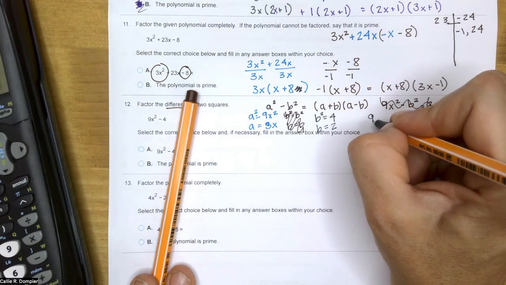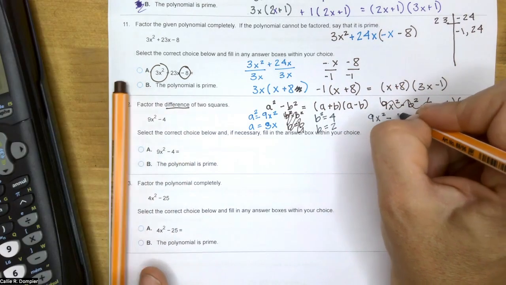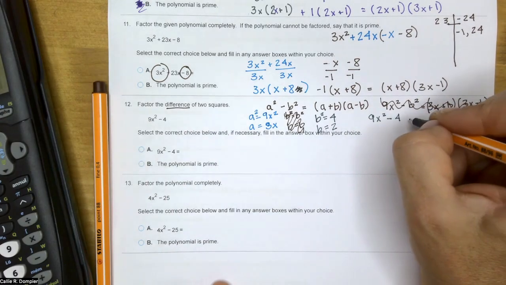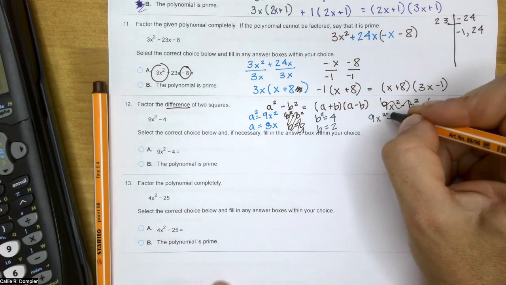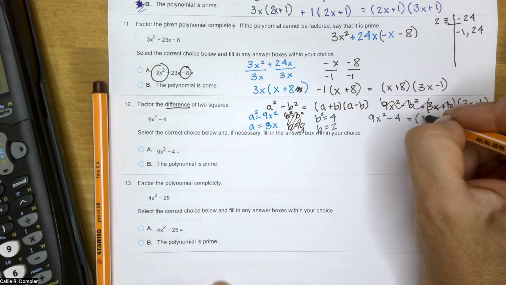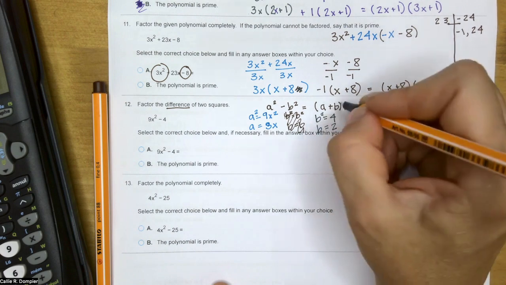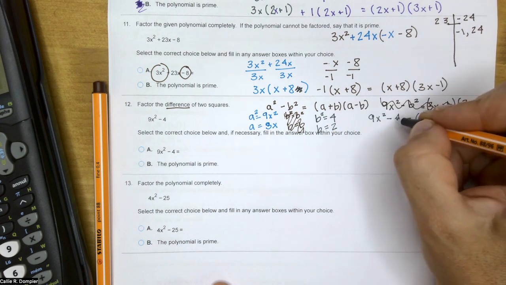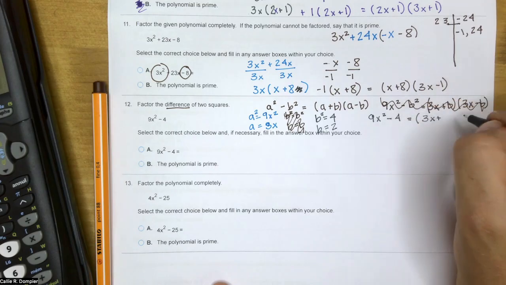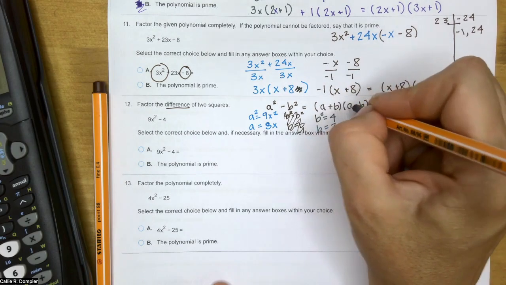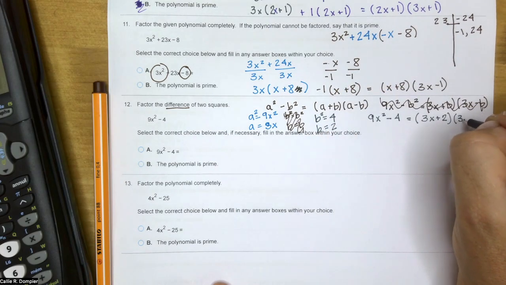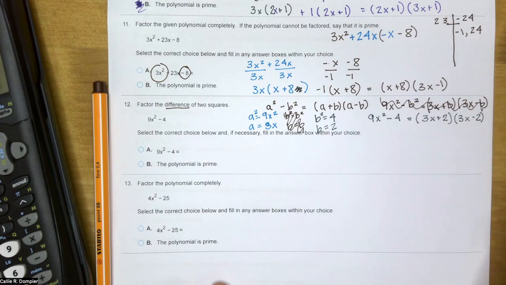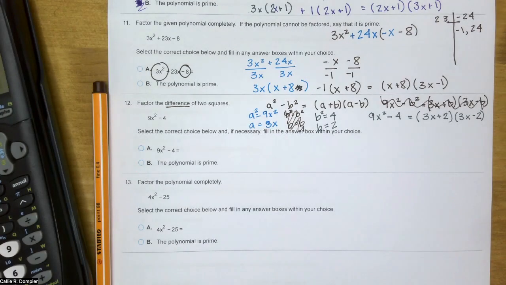So we've got 9x squared minus 4, because it has to be a minus for it to be a difference of two squares, is 9x squared. The square root of 9x squared is 3x plus the square root of 4, not negative 4, the square root of 4 is 2, and then just do it again with a minus sign between them, times 3x minus 2. Done. If you were to multiply all of that out, you would get 9x squared minus 4 as your answer.